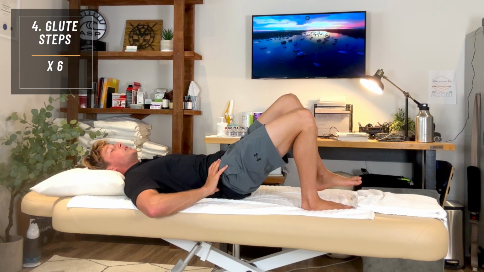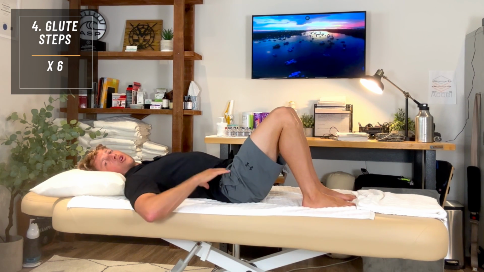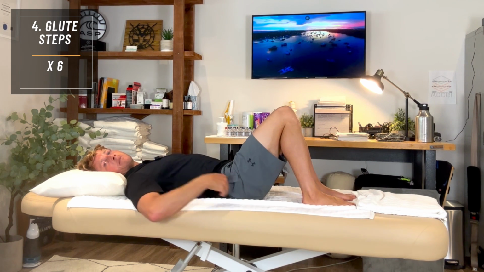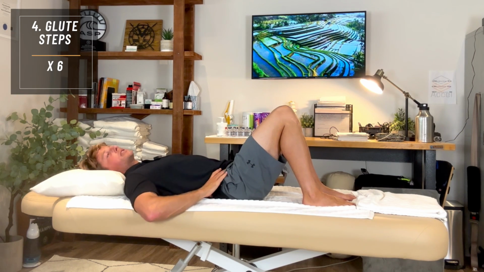Now what I don't want to see you do here is as you drop into this side, you let the pelvis roll forward and the glutes aren't doing as much. You're extending through your lower back. That's not going to do us any good whatsoever.